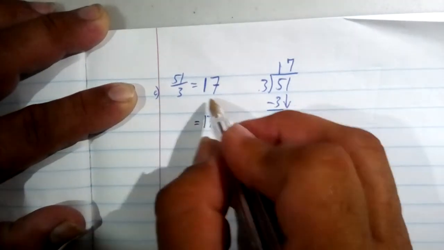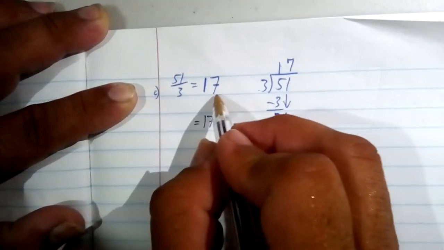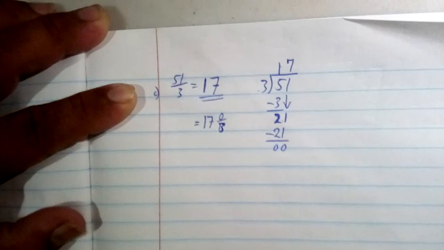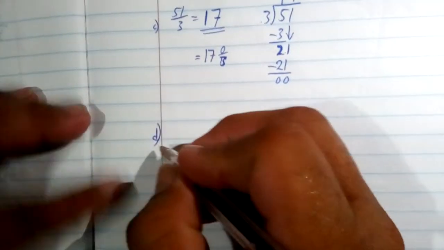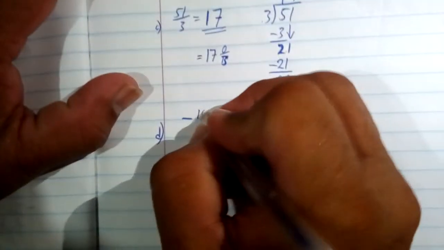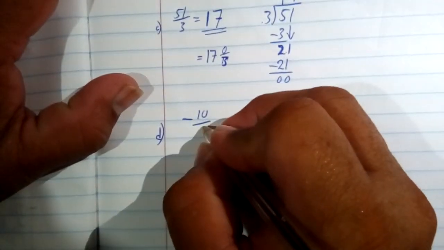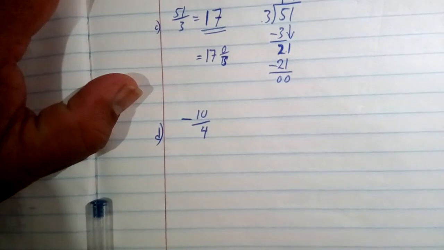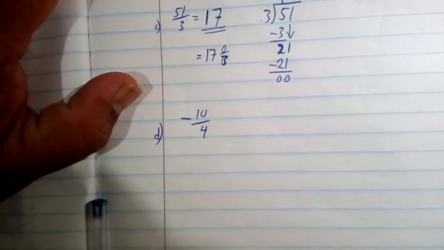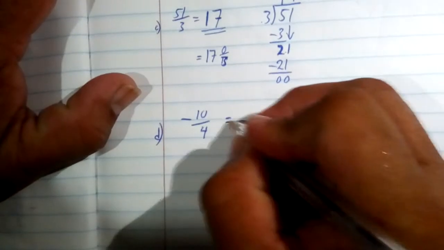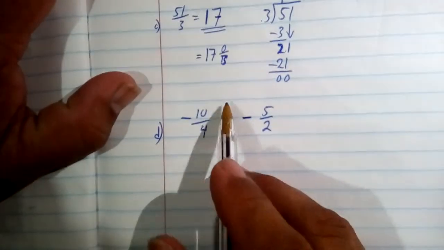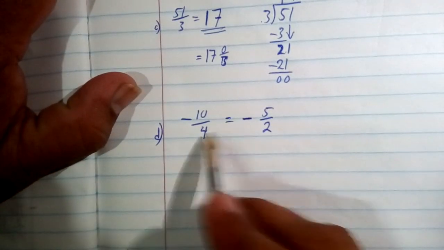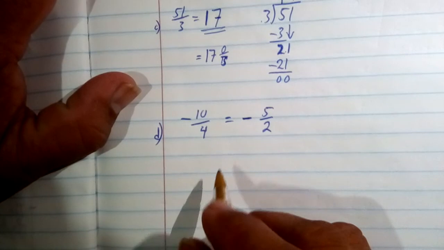So therefore your most proper or most appropriate way to write your answer would be 17. Now let's try the last one as a negative value. Negative 10 over 4. Okay, we're going to divide that. Because this can reduce, my advice is to reduce it. So then this becomes negative 5 over 2, because 2 into 10, 5, 2 into 4, 2. Notice the negative sign remains there.